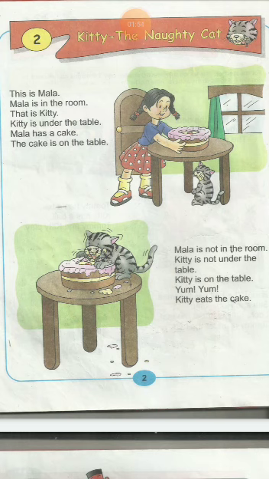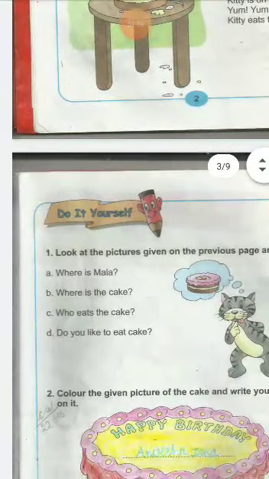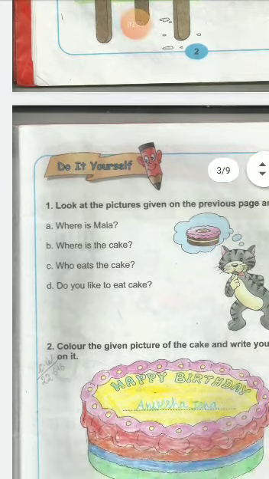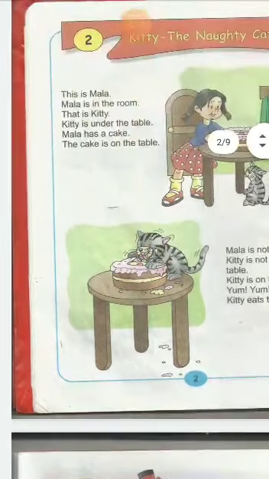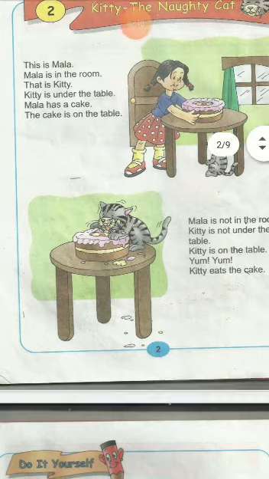So now we will move towards our question answer. What is the first question? Where is Mala? So look at the picture and tell me, where is Mala? Yes, Mala is in the room.